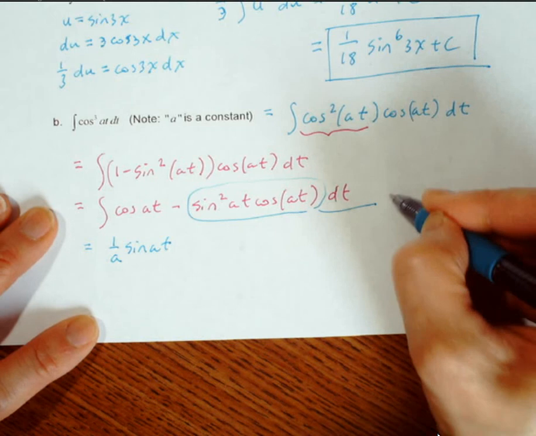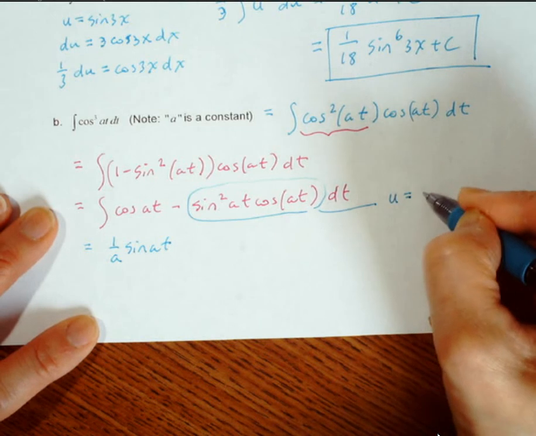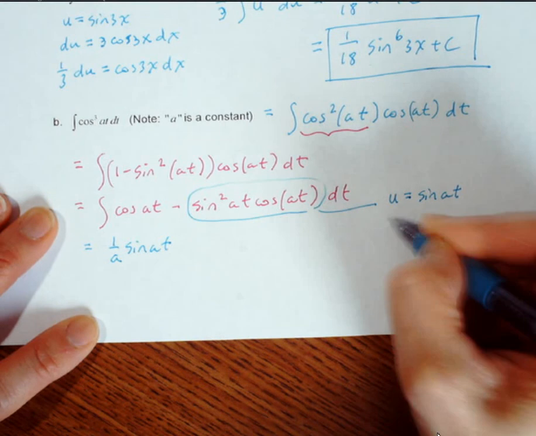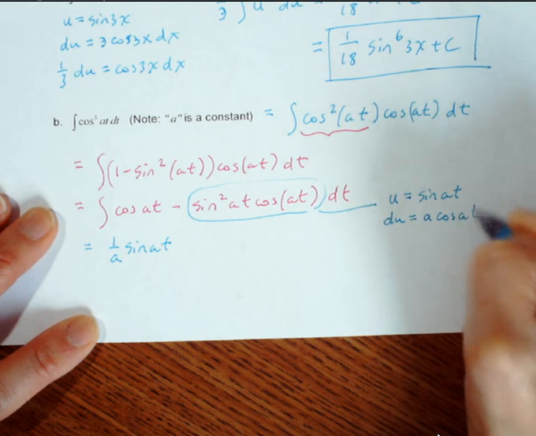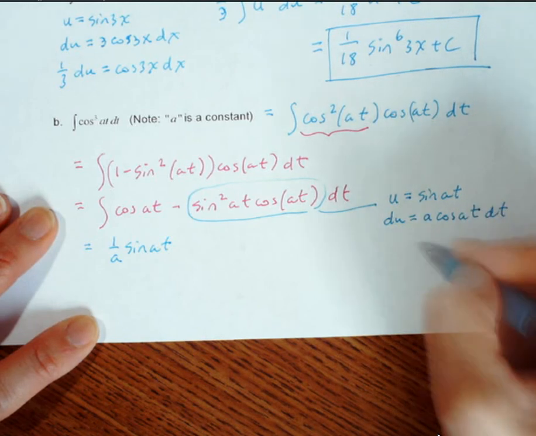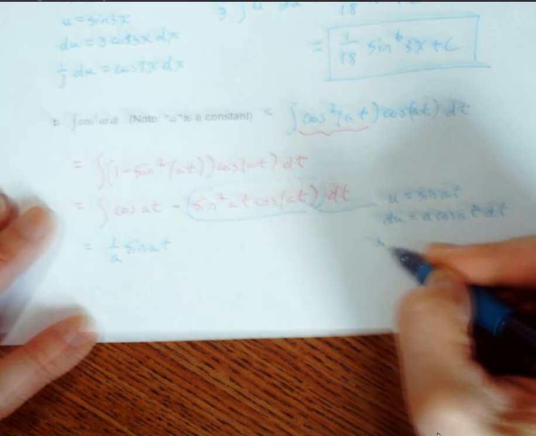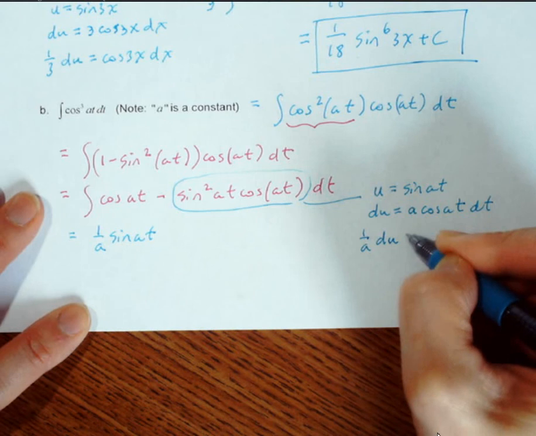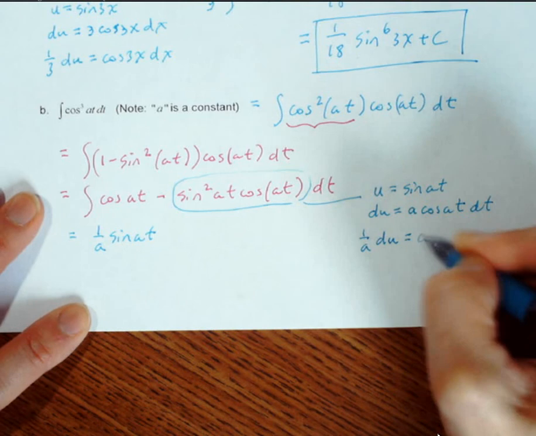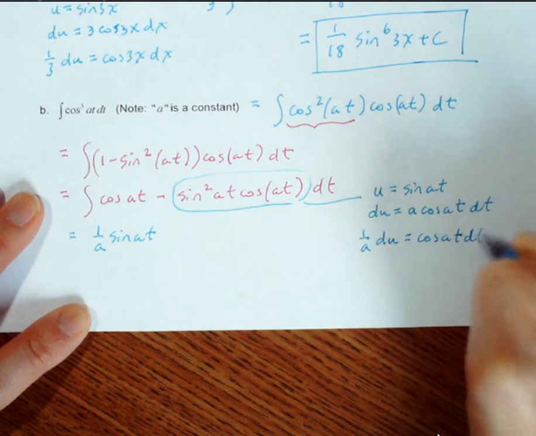and the u sub on this is let u equal sine at. So du is going to equal a cosine at dt. So then you have 1 over a du is equal to cosine of at dt.